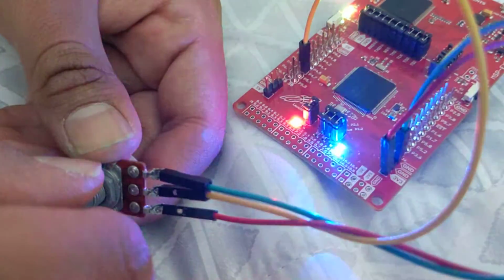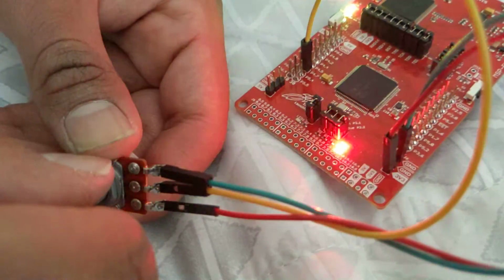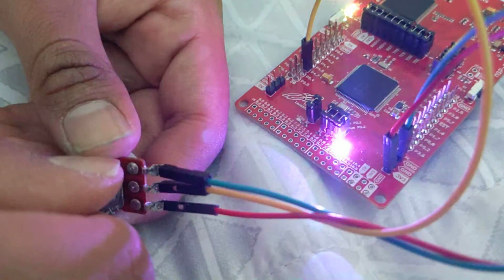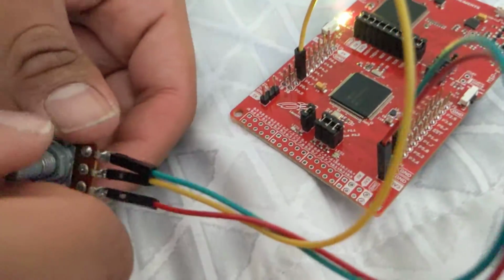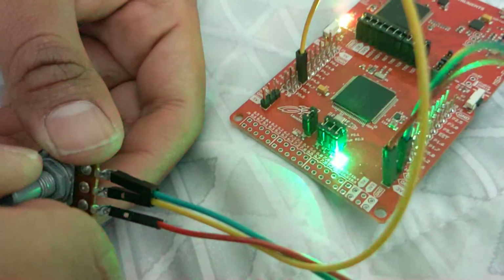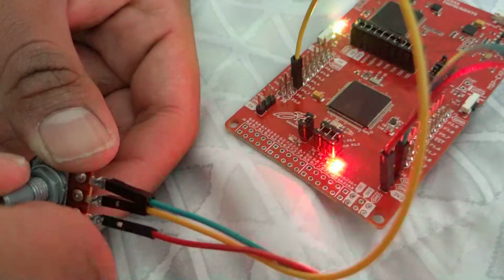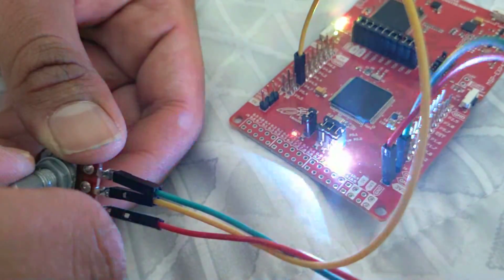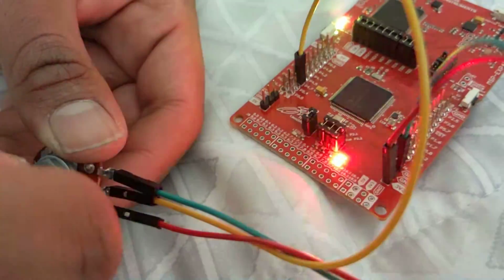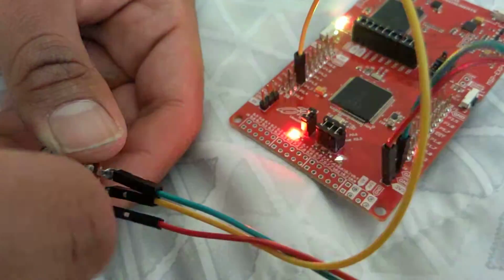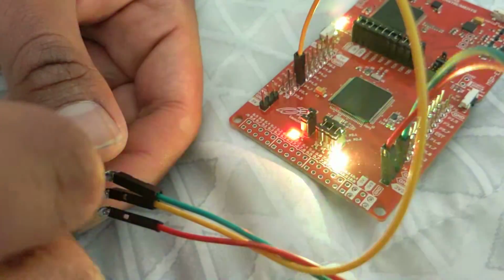Three, 4, 5, 6, 7, 8, and then finally we have here 3, 4, 5, 6, 7, 8, 9, 10, 11, 12, 13, 14, 15, 16.